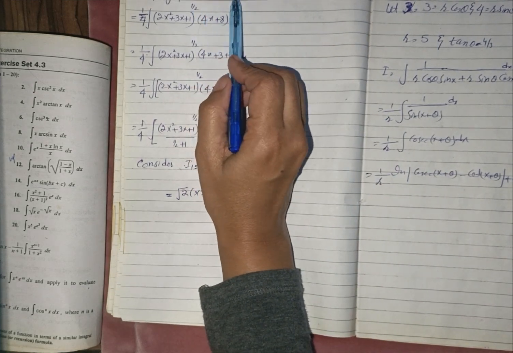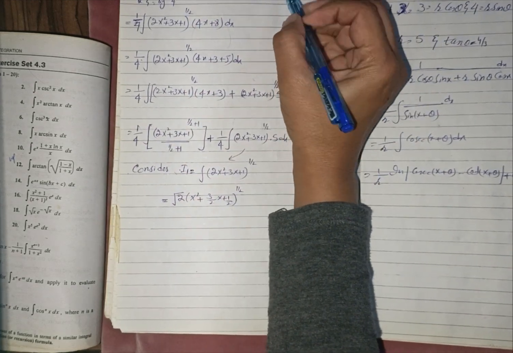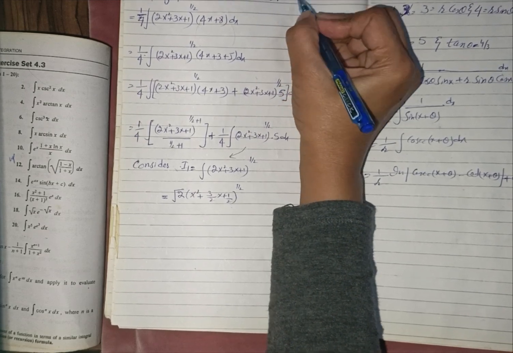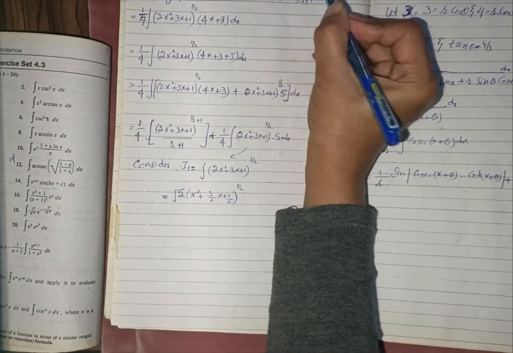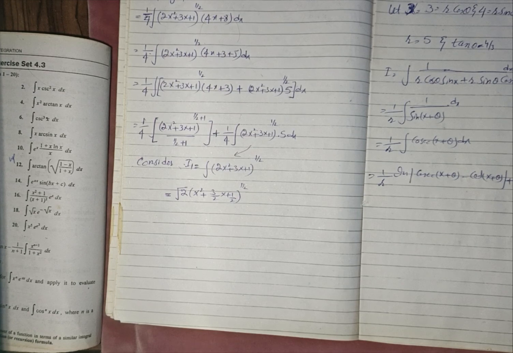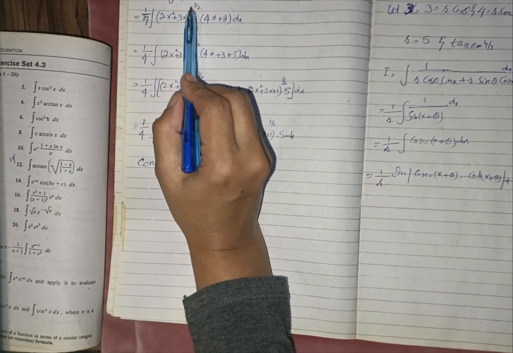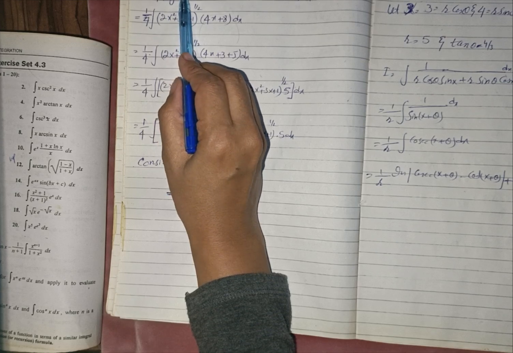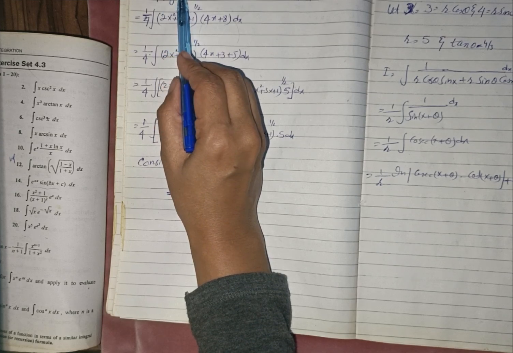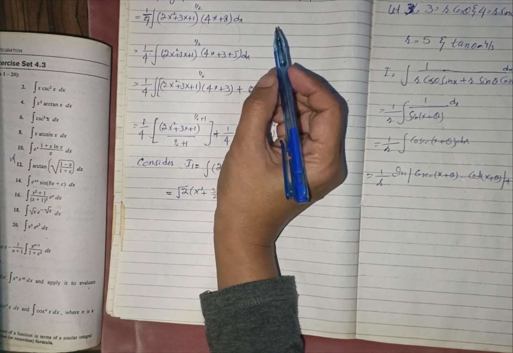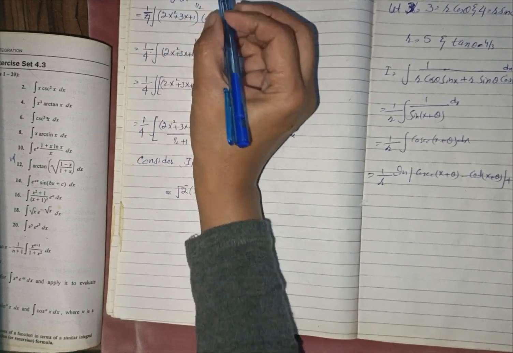The derivative of 2x square plus 3x plus 1 is equal to 4x plus 3, but in its product we have 2x plus 4. To make it 4x, multiply and divide by 2.